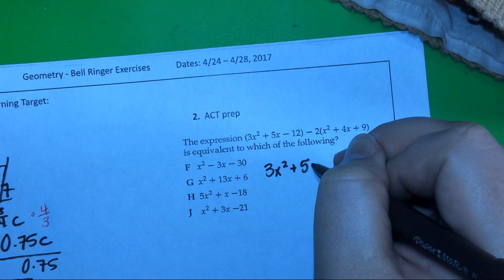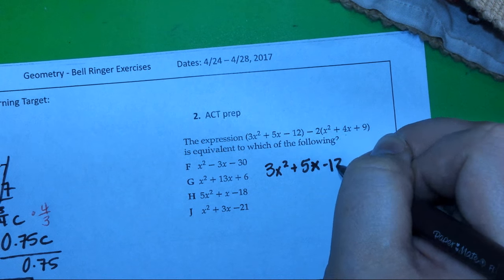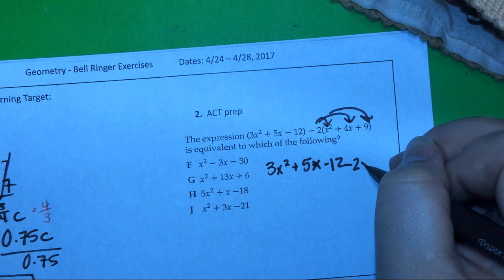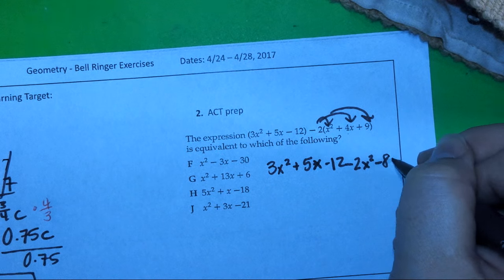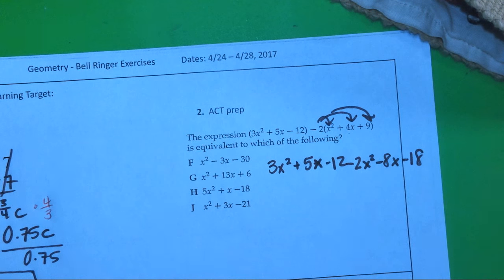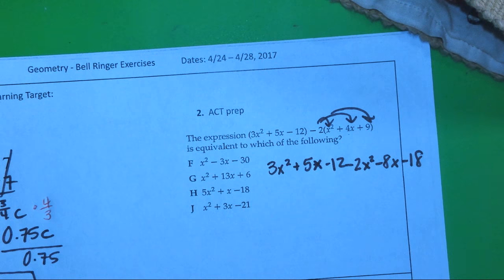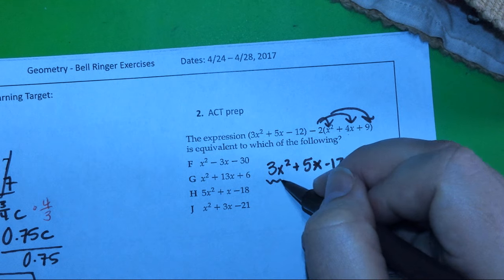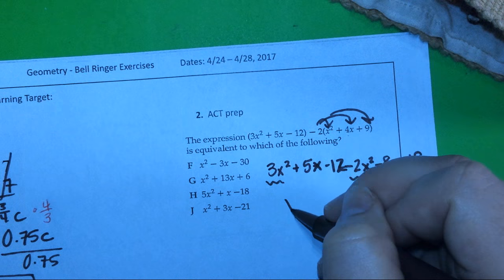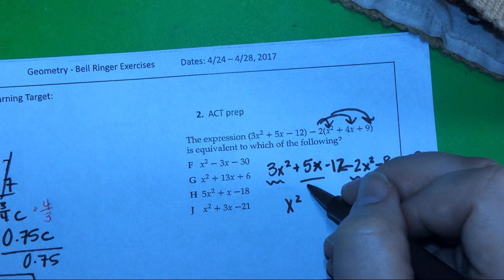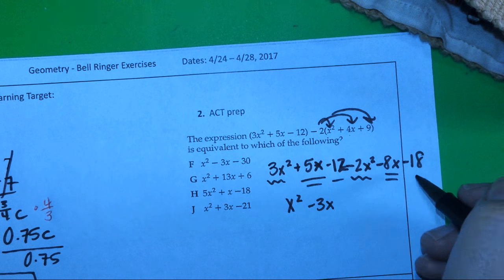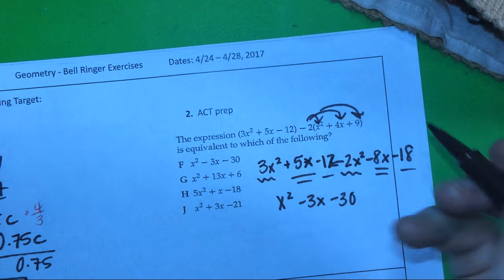Okay, if I distribute the 5x minus 12, I'll have negative 2x squared minus 8x minus 18. Now what do I do? Okay, so if we combine like terms, 3 and negative 2 makes x squared. Positive 5, negative 8, minus 3x. Minus 12, minus 18, you get minus 30. The answer should be F.